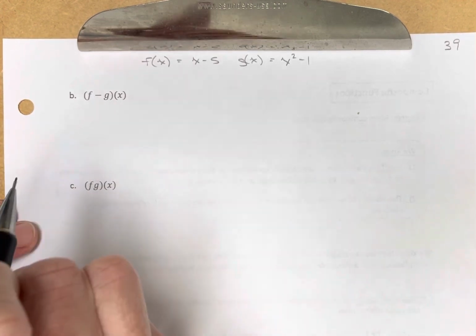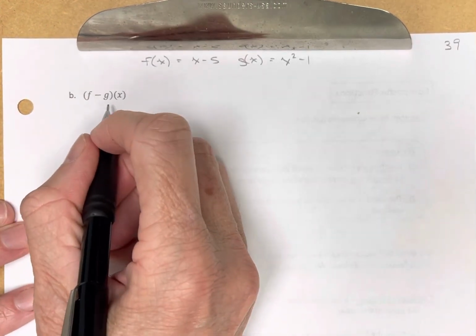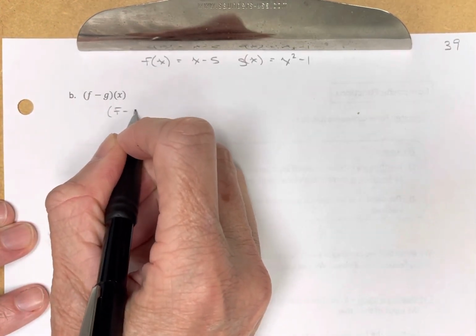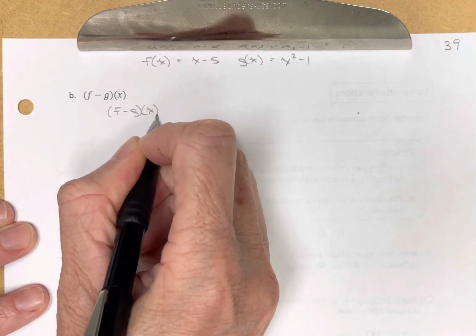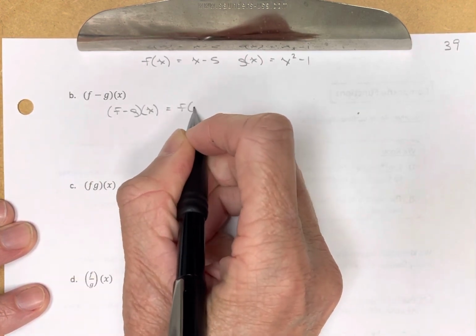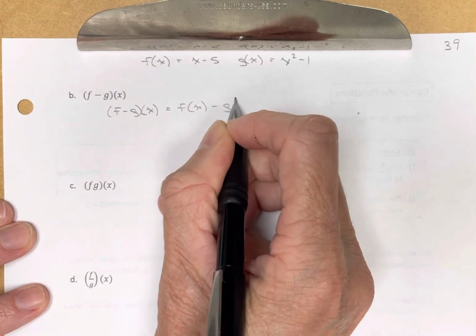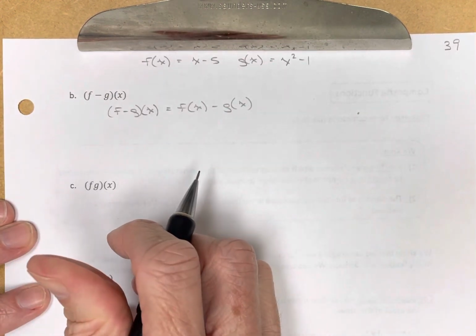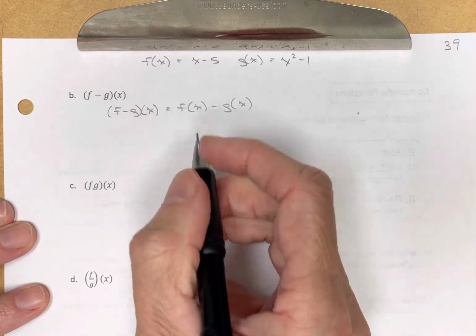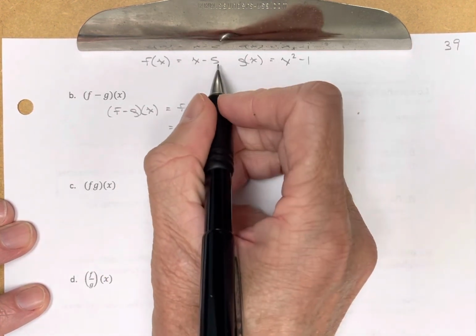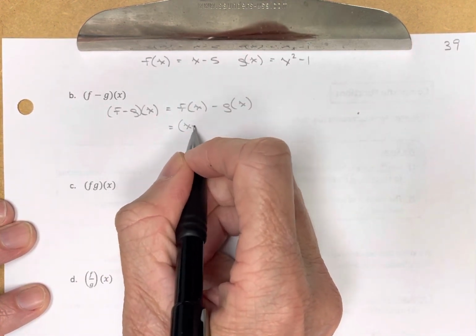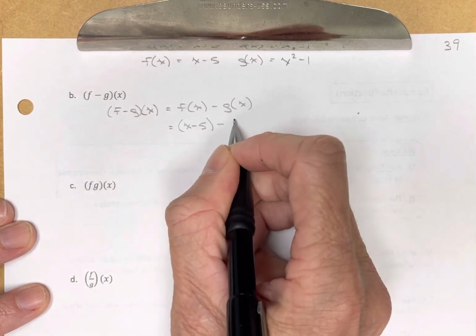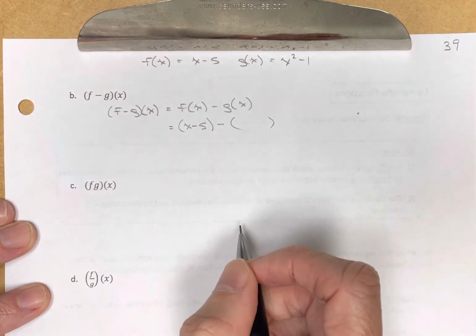Let's combine these two functions by subtraction, and we know that f minus g of x is equal to f of x minus g of x. When subtraction's involved, we need to be careful. That's why I'm big on parentheses. Well, f of x is x minus 5. Again, I'll use parentheses. I'm going to subtract the entire g of x function.